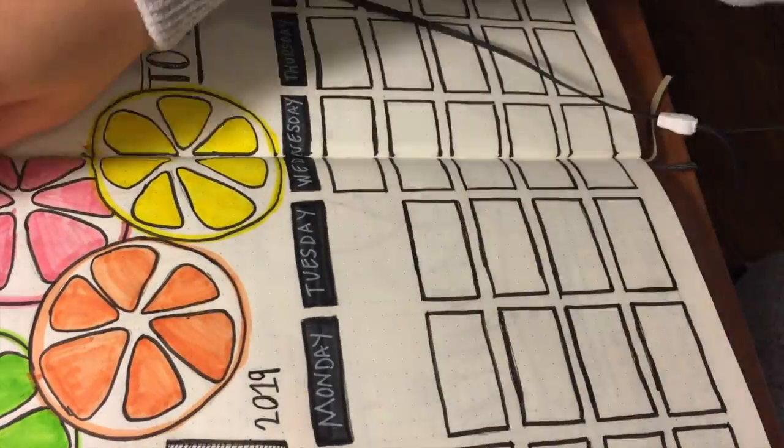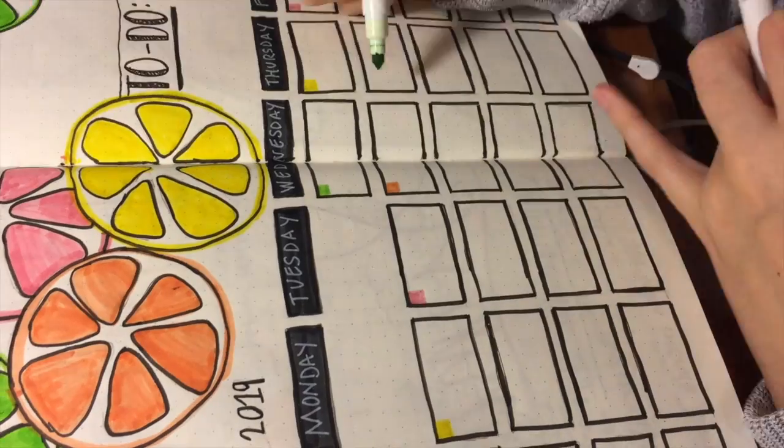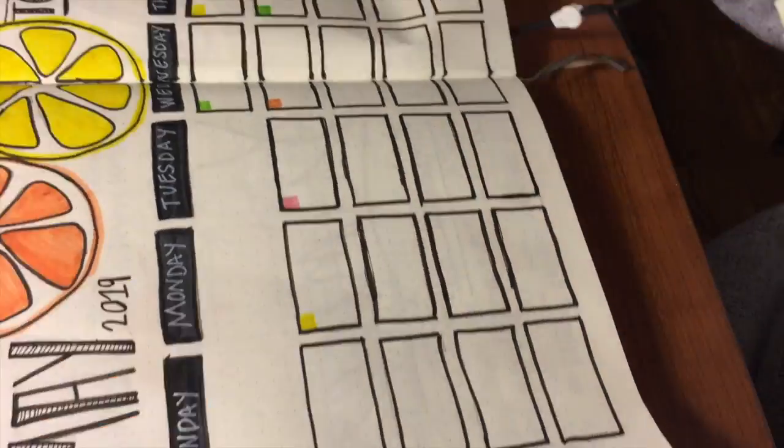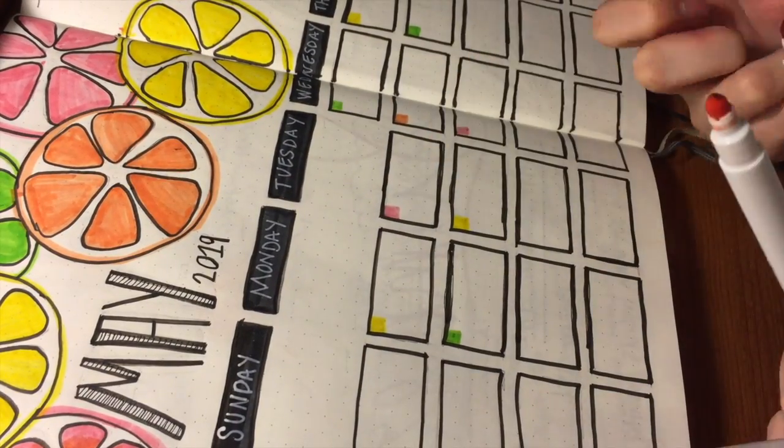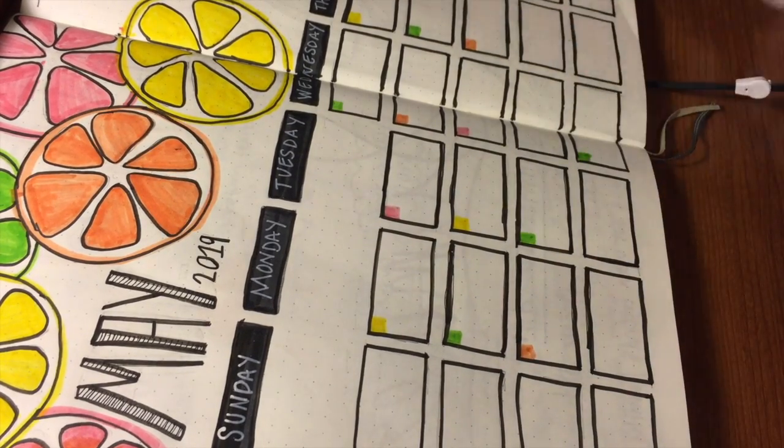Now you can see that I just blacked out the headings. I did that on purpose. Sometimes I do that if I mess up, but I did that to kind of balance out the colors with some black, and I really like how that balance worked.